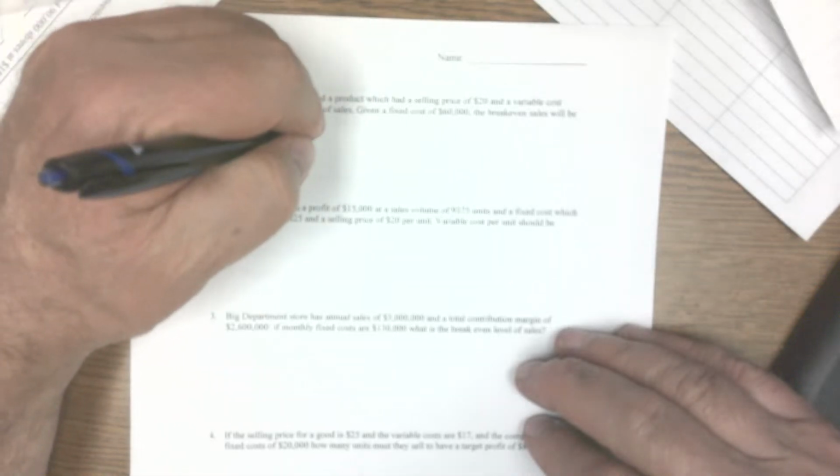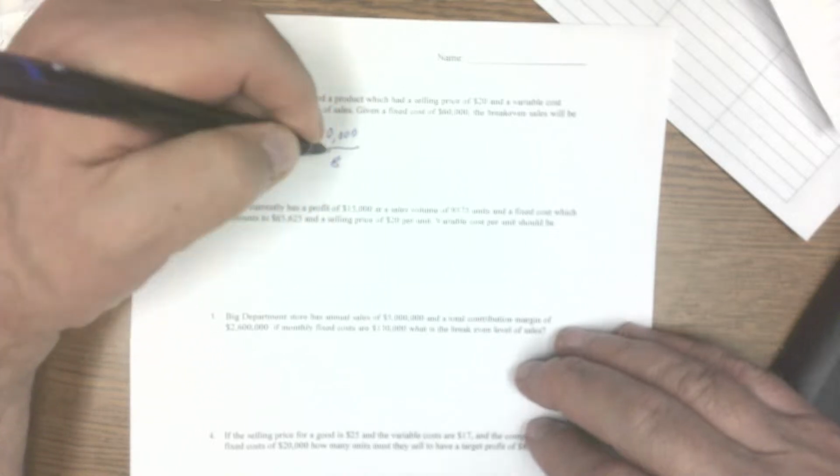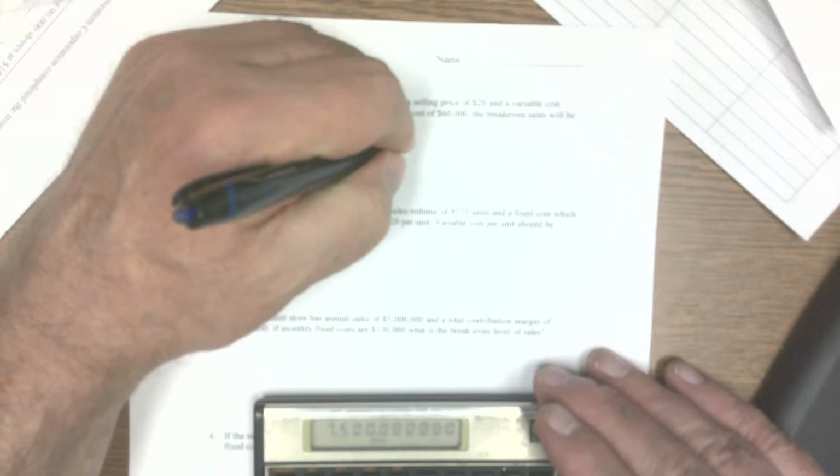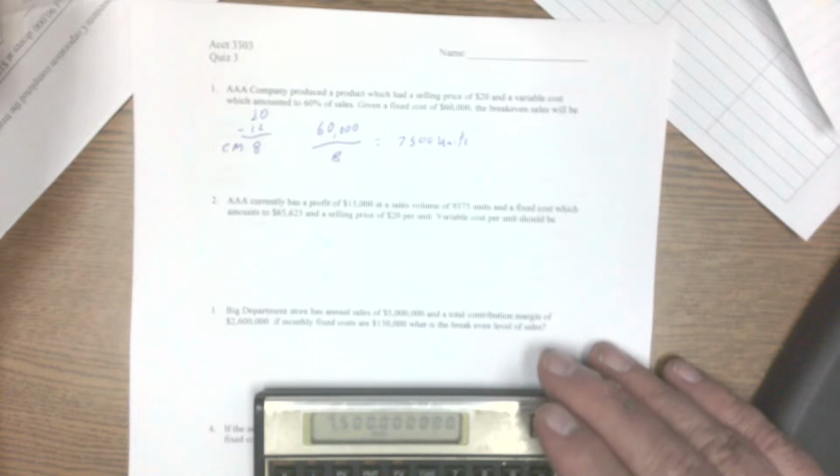Given a fixed cost of $60,000, the break-even sales will be 60,000 divided by 8, which is 7,500 units.